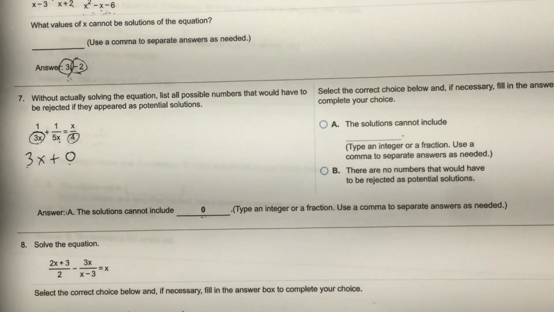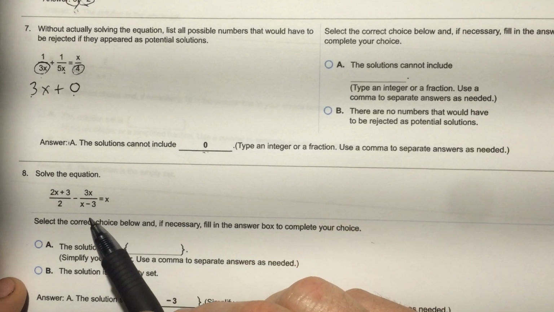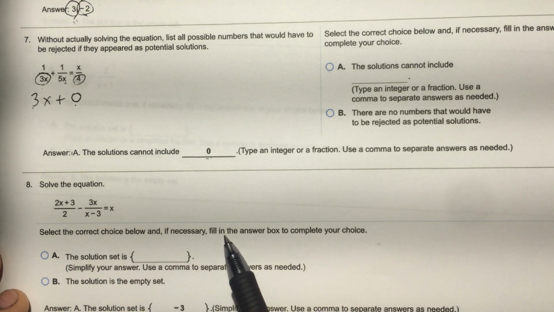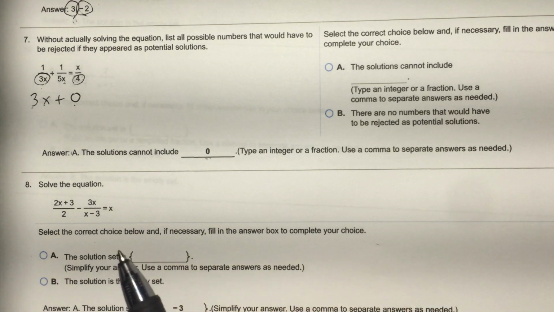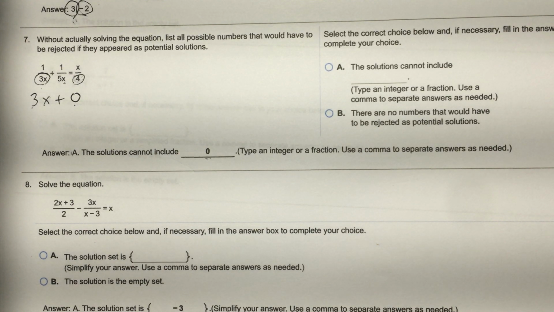Okay. Here's another one. Same thing, I believe. I don't know. We're looking for the solution set now. All right. So let's do this one.